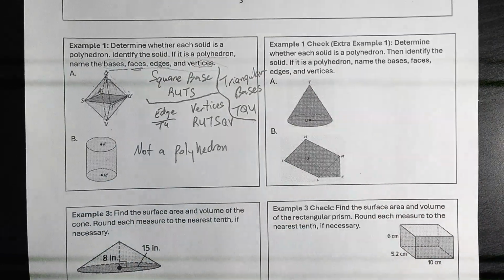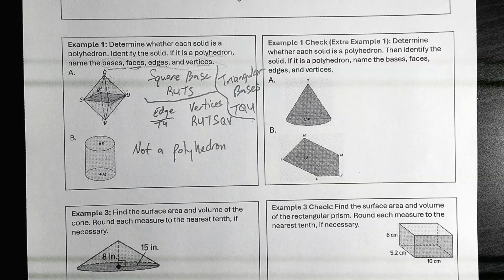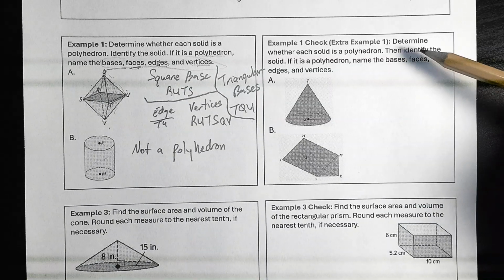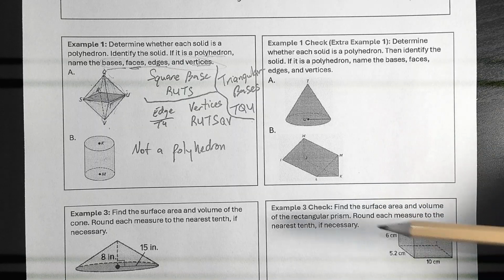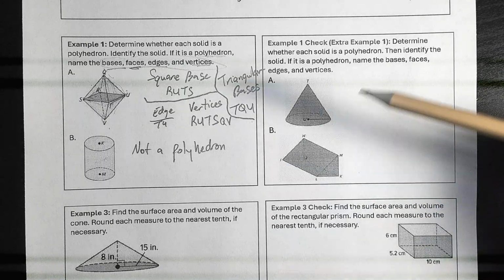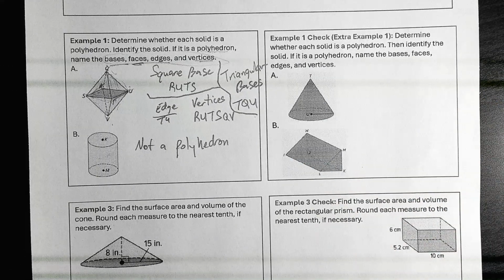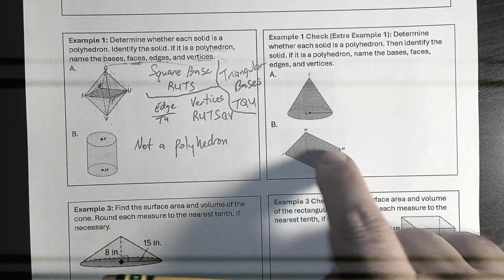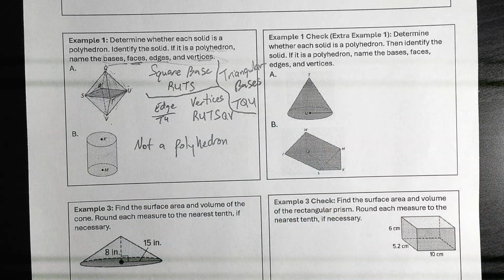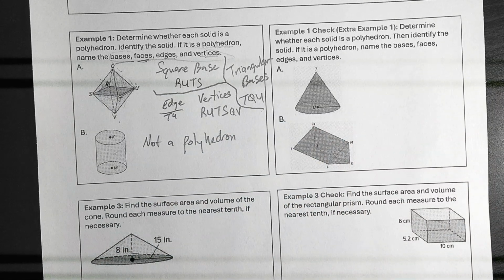So let's just kind of make it a little easier. So this guy wasn't a polyhedron. So example 1, check. One of these is not like the other. One of these is a polyhedron, one of these is not. Just to throw a little hint there, this guy is laying on his side. The triangles on the front and the back, those are the bases. The faces are the rectangles. So, a little help with that.